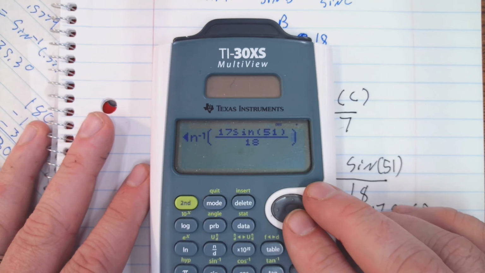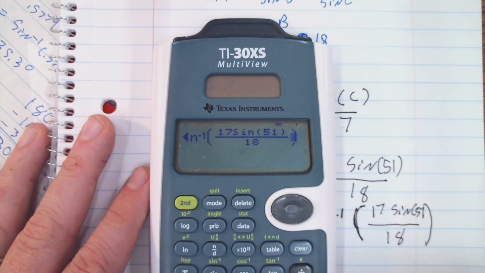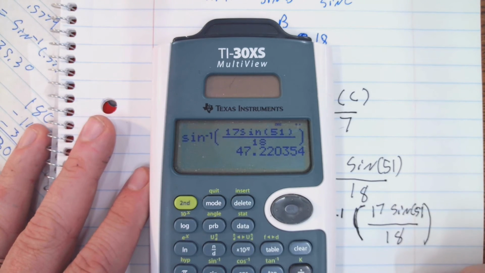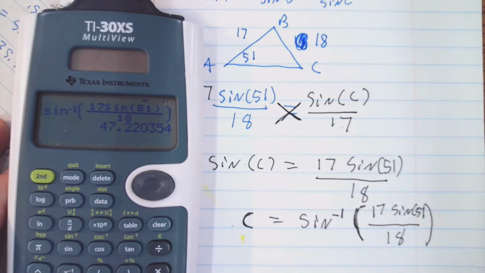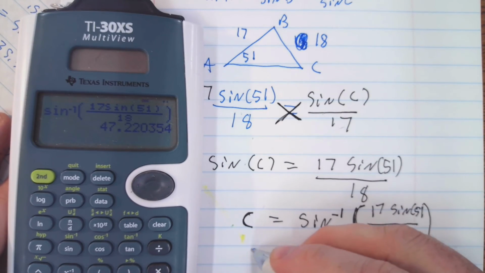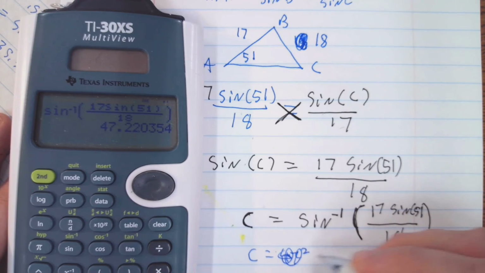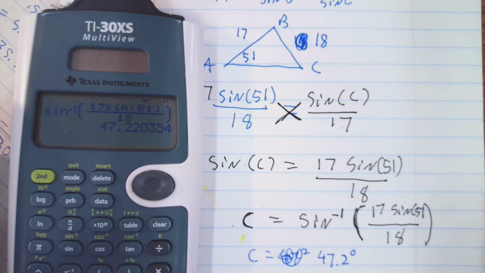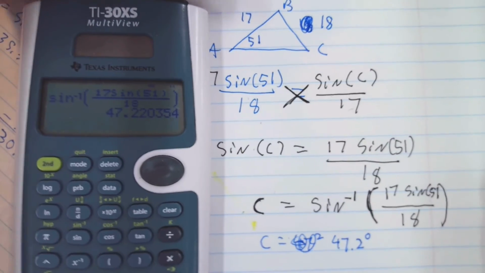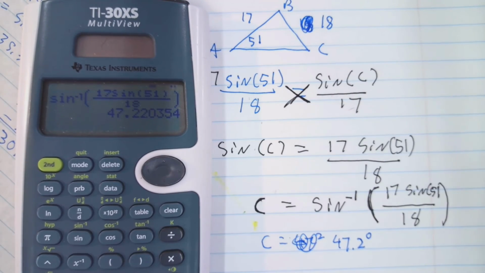Does everybody see how I did it? Let's see if it works. 47.2. C equals 47.2. 47.2 degrees. All right, we just came up with angle C.